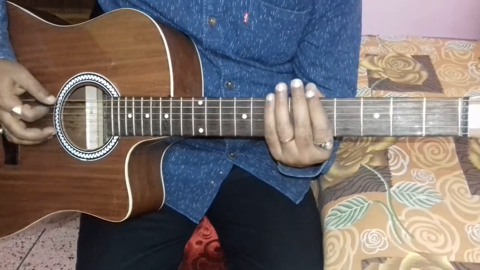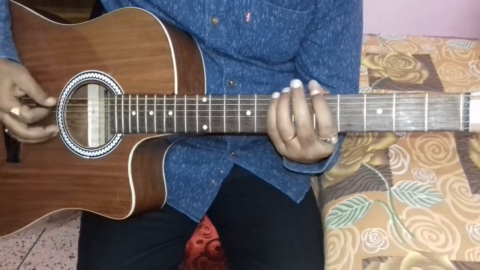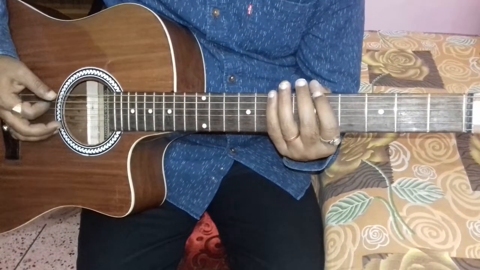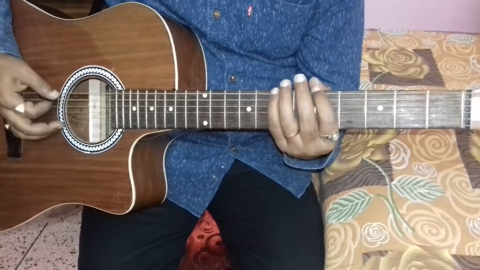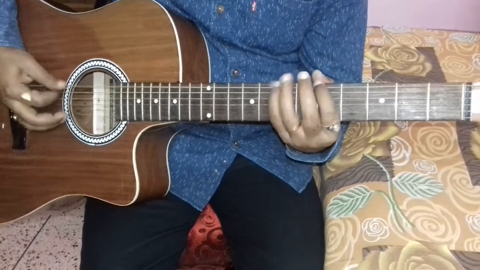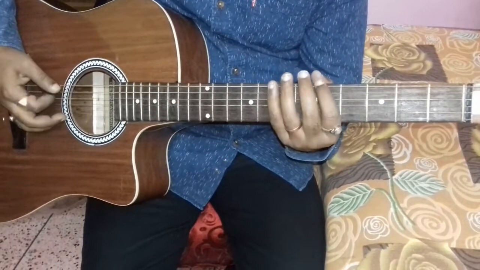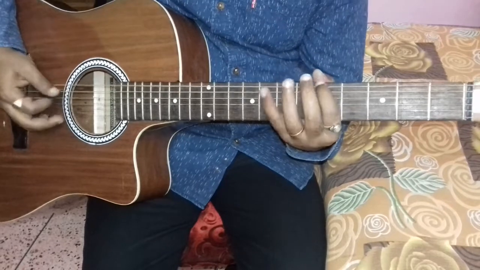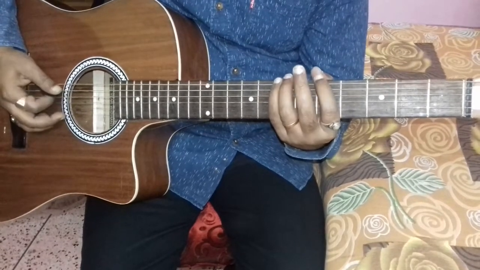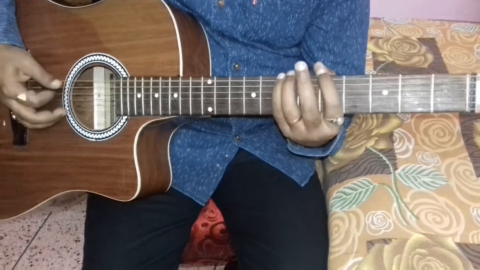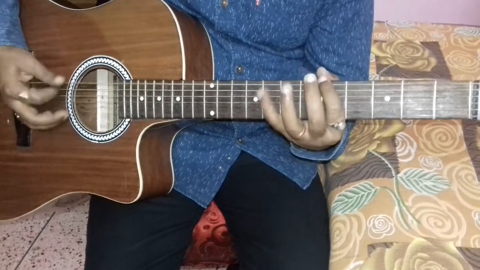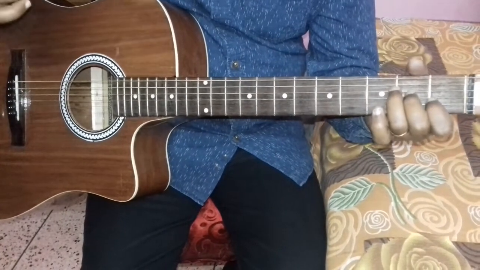Then on the sixth string, 7 5 7 5 7, 7 5 7 5 7 5 7 5 7 5 7 5. A minor chord, 10.